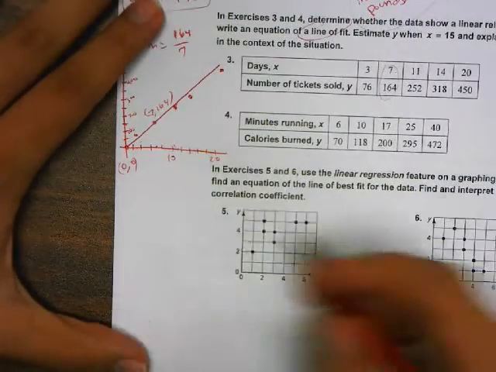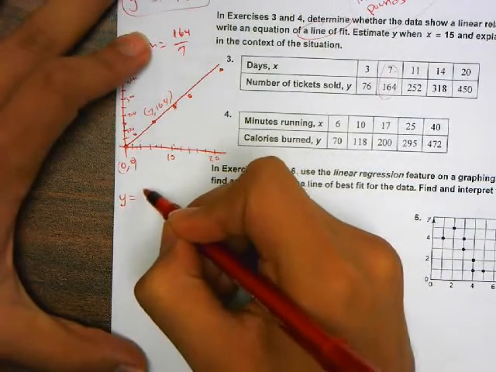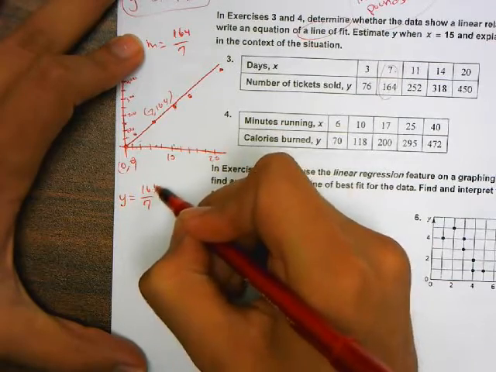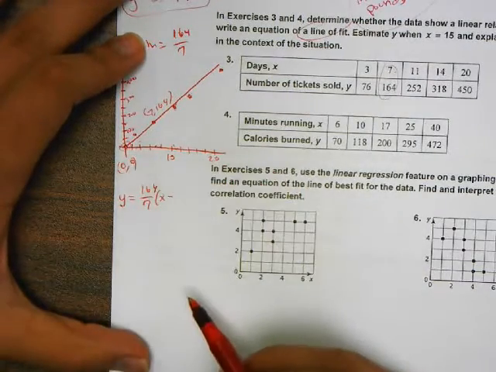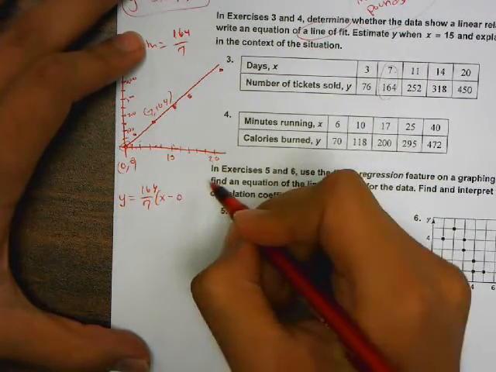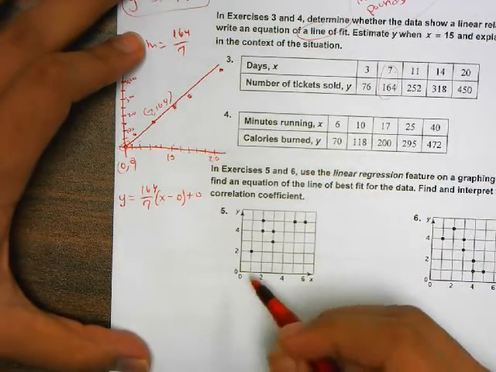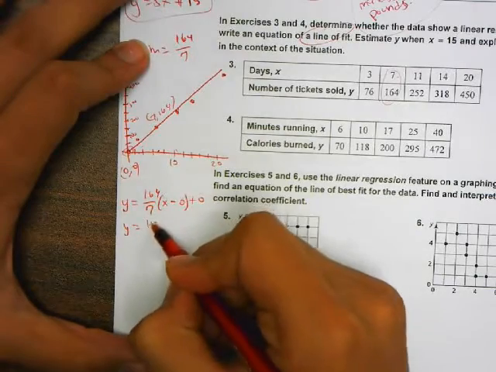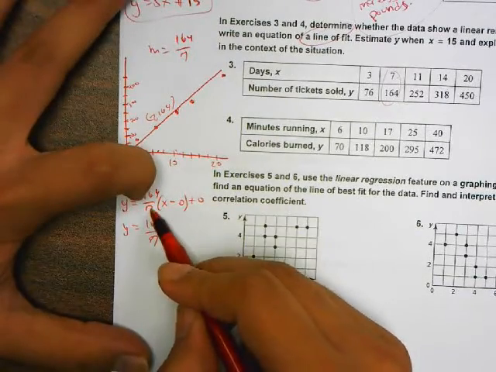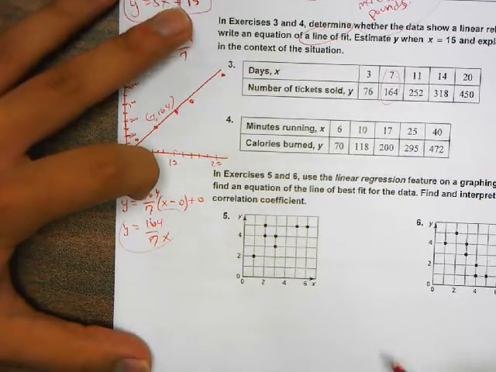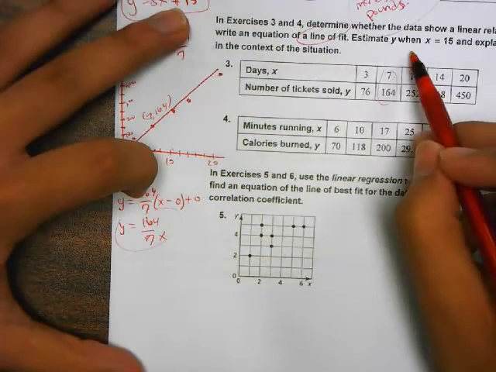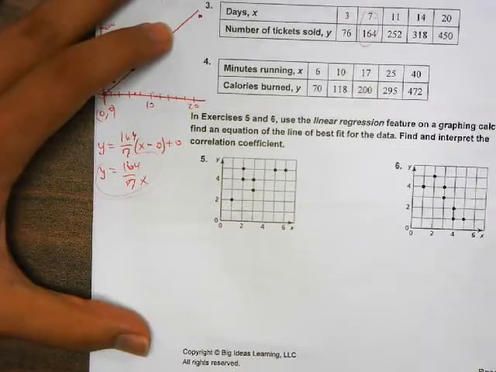Alright, let's do the equation of the line. Y is equal to the slope, 164 over 7, times x, minus any point that I choose, and I'm going to choose that one just to make it easier on myself. 0 plus 0. When I multiply this out, I get y equals 164 over 7 x. 164 over 7 times 0 is 0, and plus 0 doesn't add anything to the value, so that's it. Now here it's asking us to estimate the y value when x equals 15. So all we have to do is just substitute 15 into our equation.